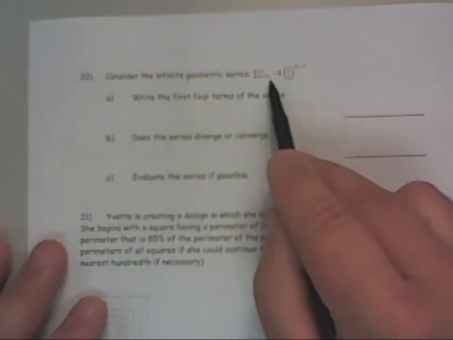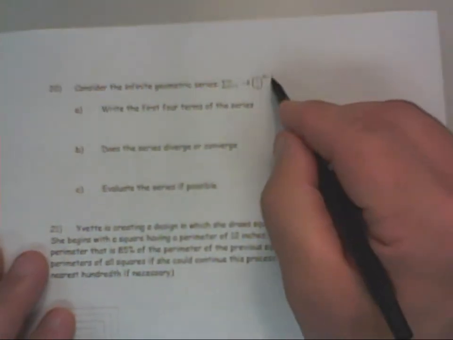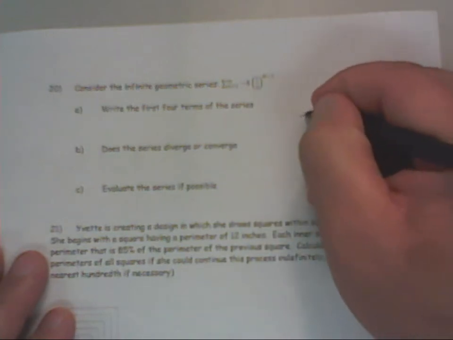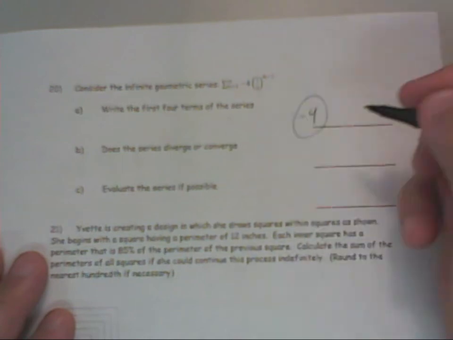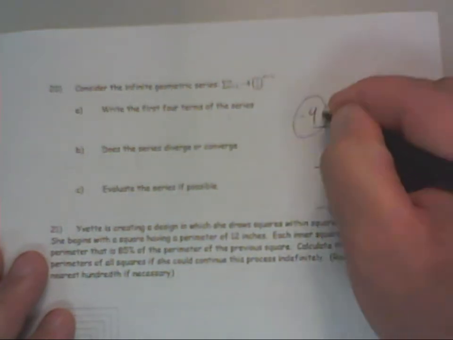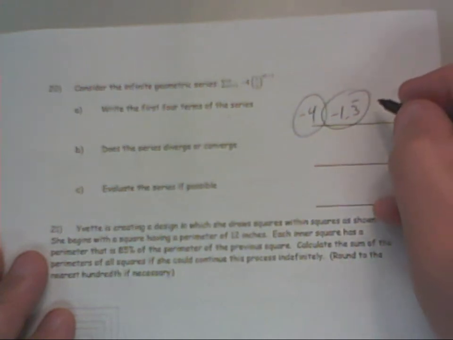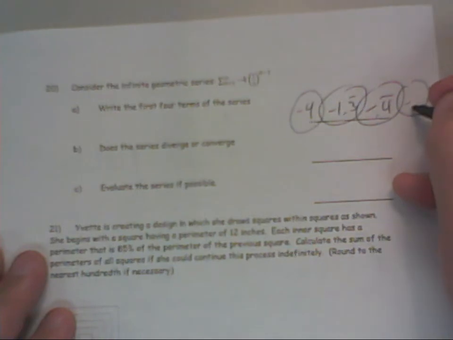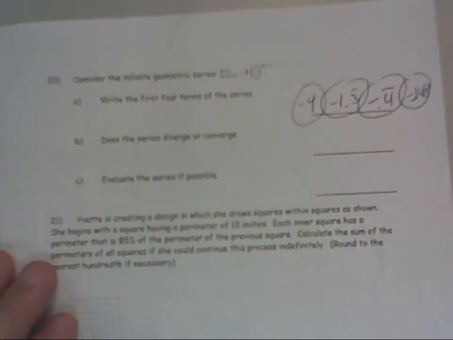So we're going to find the first term by plugging in a 1. 1 minus 1 is 0. 1/3 to the 0 power is just 1. So the first term is just going to be -4. Then if I plug in a 2, I'll get -1.3 repeating. If I plug in a 3, -0.4 repeating. And then the fourth one is -0.148. And those are the first 4 terms.